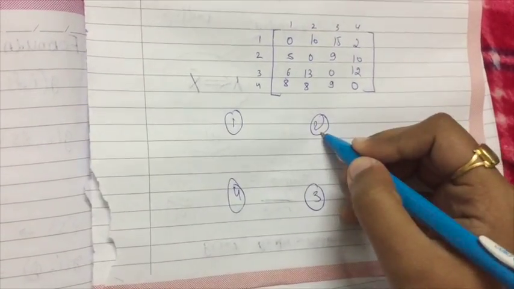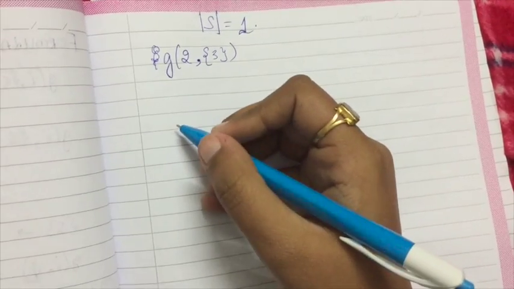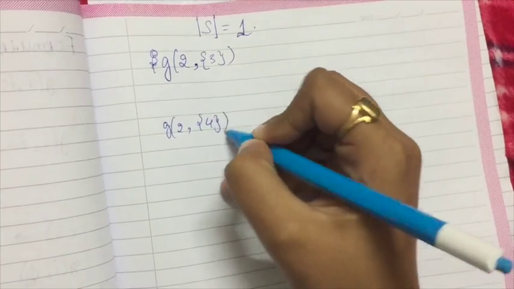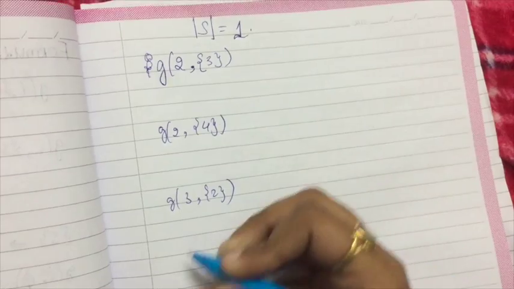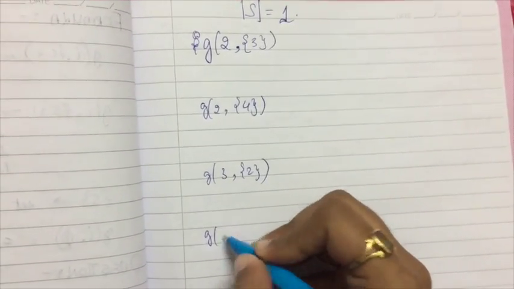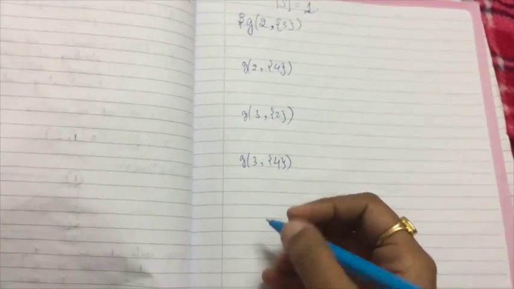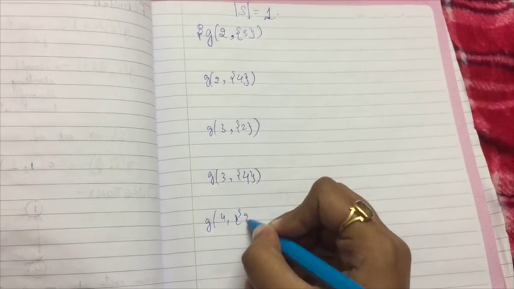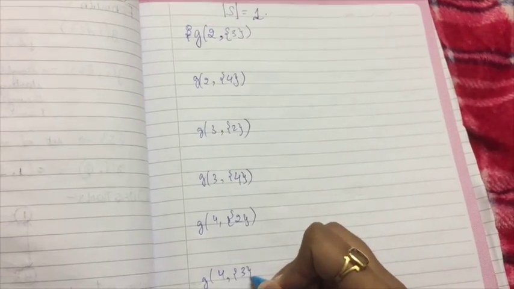So from 2 I can reach either 3 or 4. In the same way, from 3 I can reach either 2 or 4. Then in the same way, from 4 I can reach either 2 or 3.